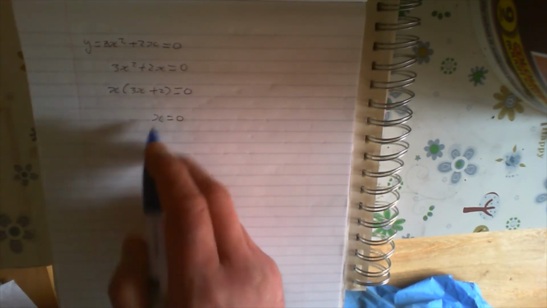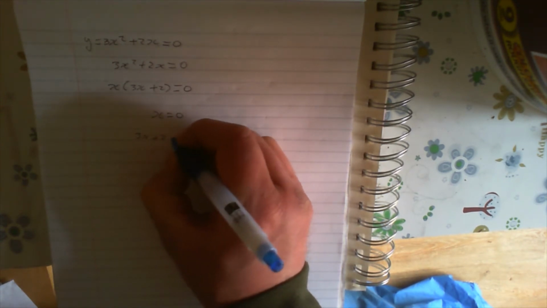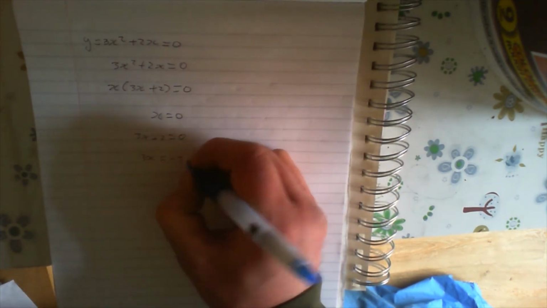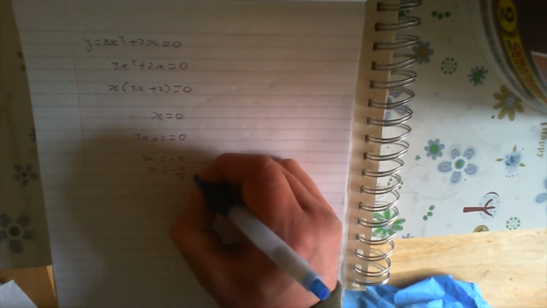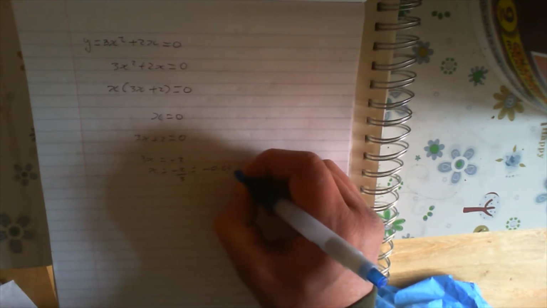But we can also say, because we've already accounted for this root of x, that 3x plus 2 equals 0, and 3x equals minus 2, so x equals minus 2 over 3, which equals minus 0.667.